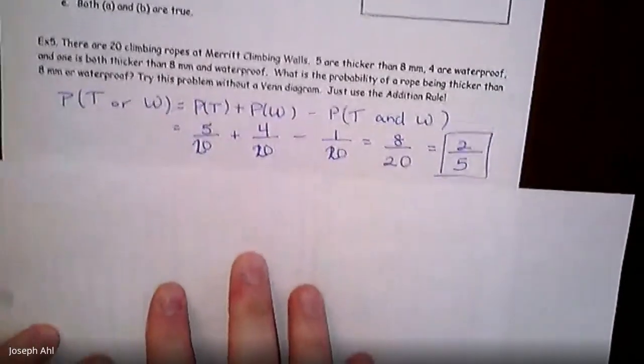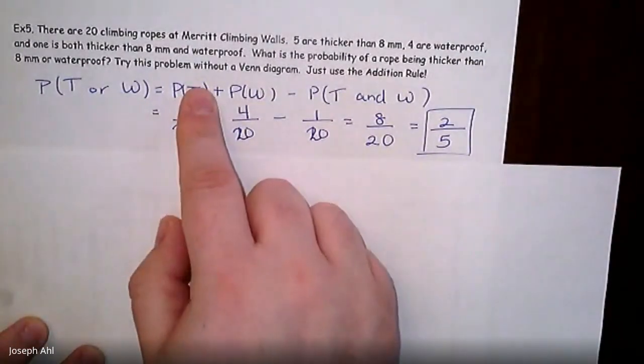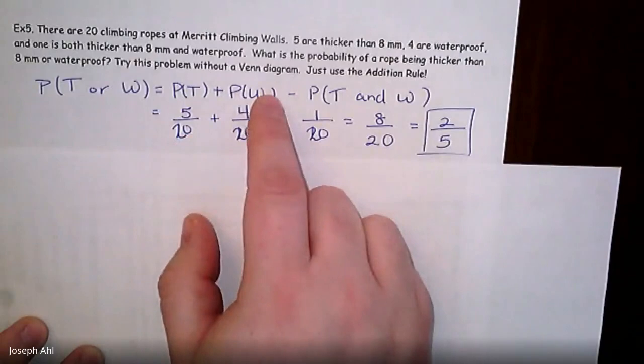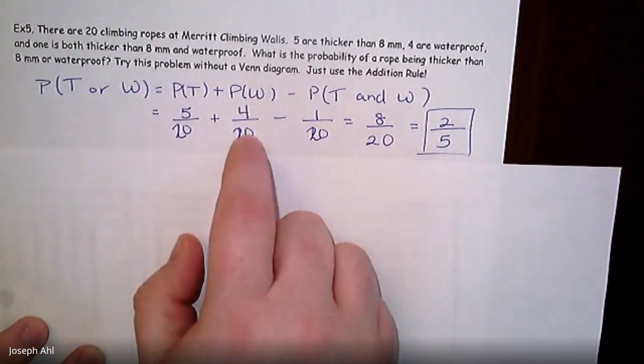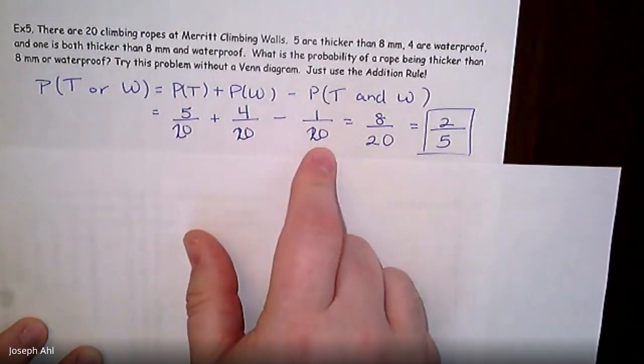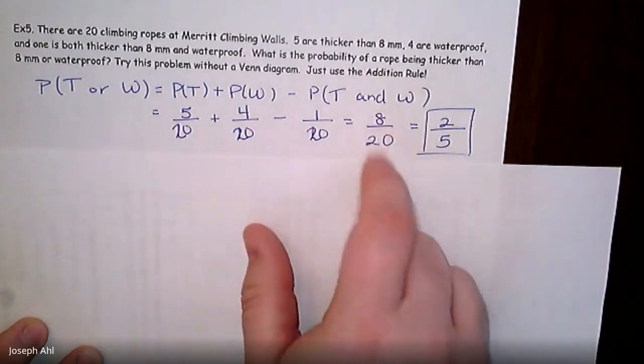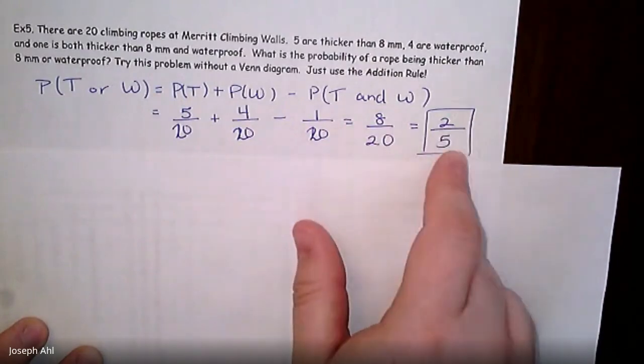So here's my work here. Probability of a thick rope is 5 out of 20. There's 20 total. Probability that it's waterproof is 4 out of 20, but there was 1 that was both, so we don't want to double count that. Chances of this happening are 8 out of 20, or reduce that to 2/5.